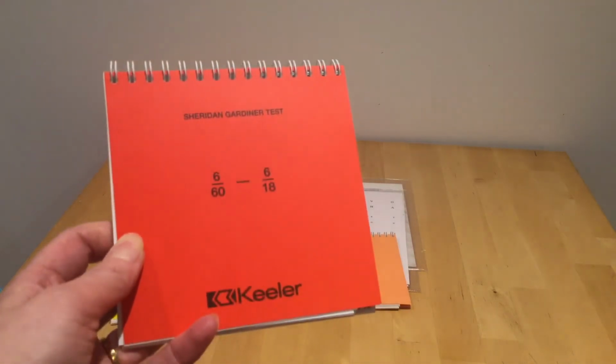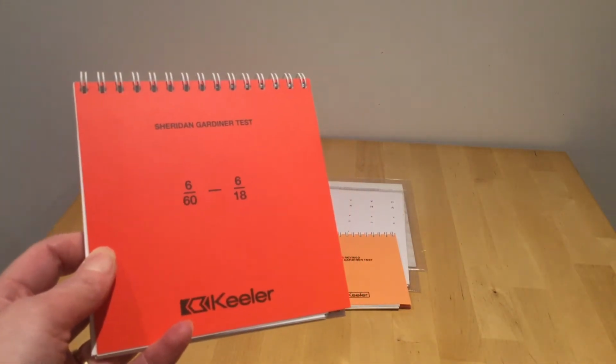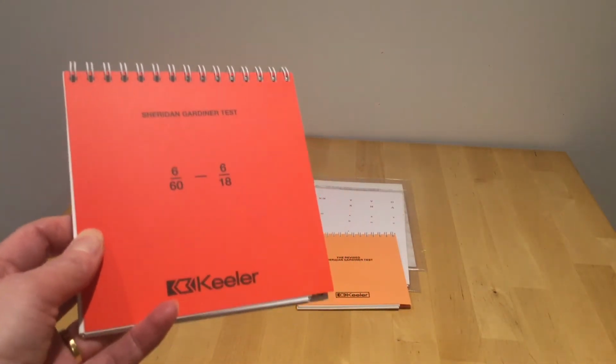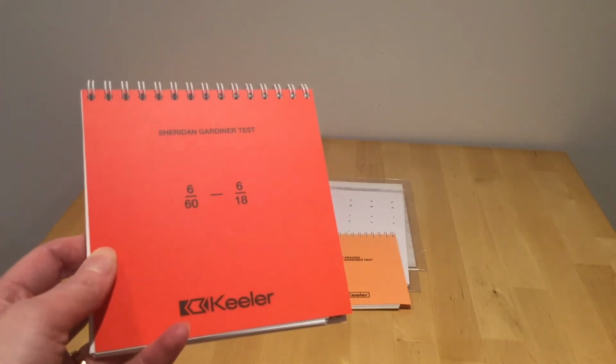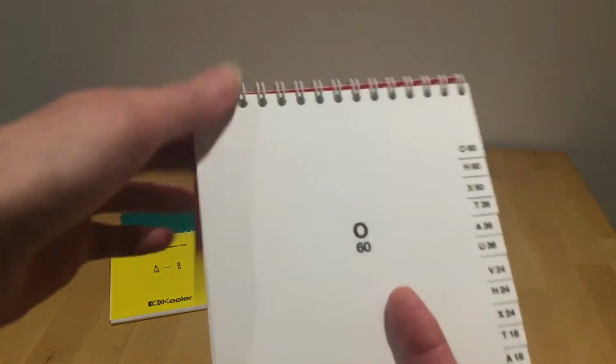So we can see from the label on the front of this book that this is testing acuities between 6/60 to 6/18. So this tells us that this test is going to be carried out at 6 metres. When we flip the front cover, we're told that the first letter O is the value of 60.